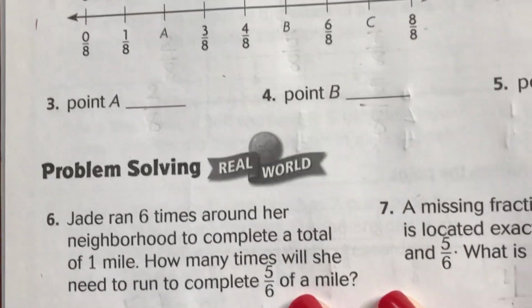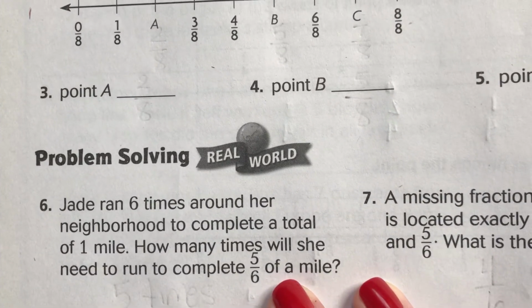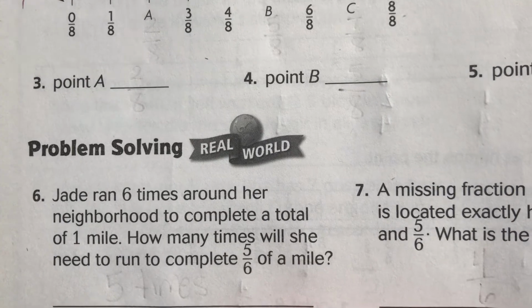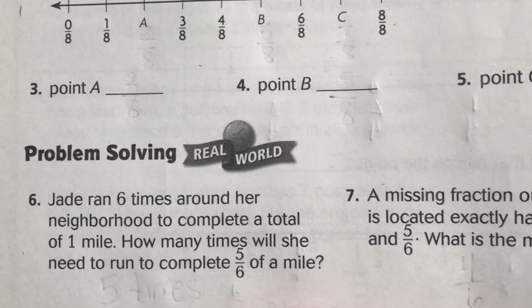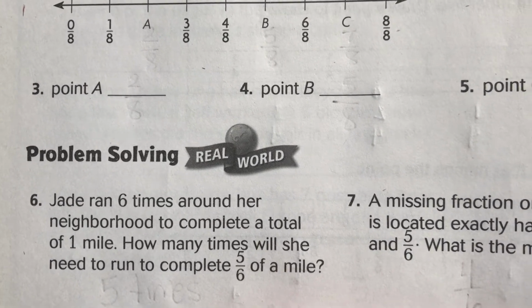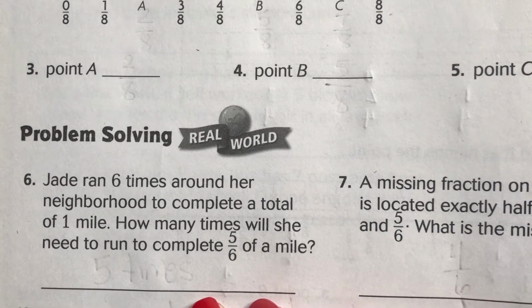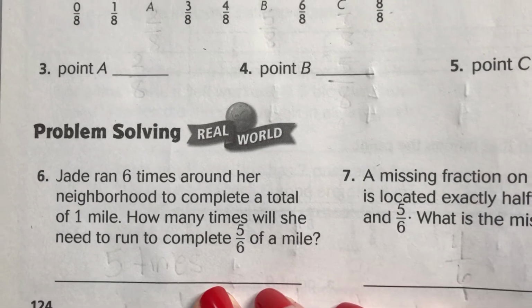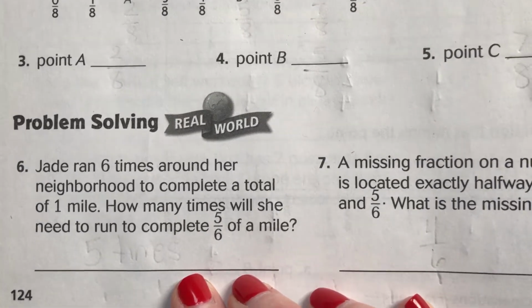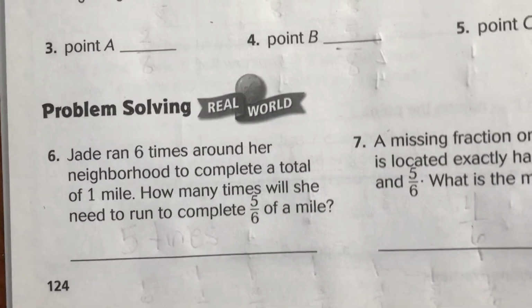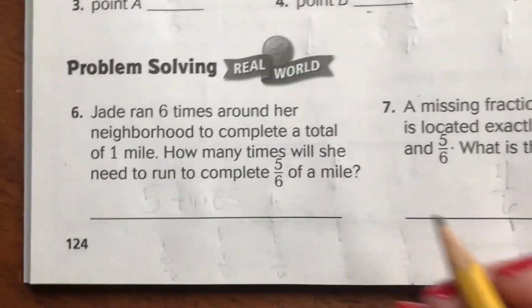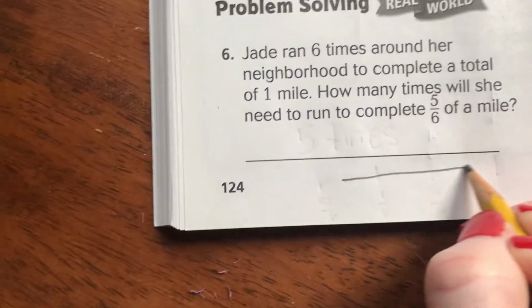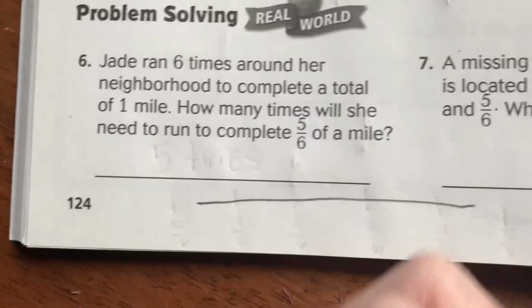Okay, over here I have Jade ran 6 times around her neighborhood to complete a total of 1 mile. How many times will she need to run to complete 5/6 of the mile? So I'm going to draw a number line underneath.